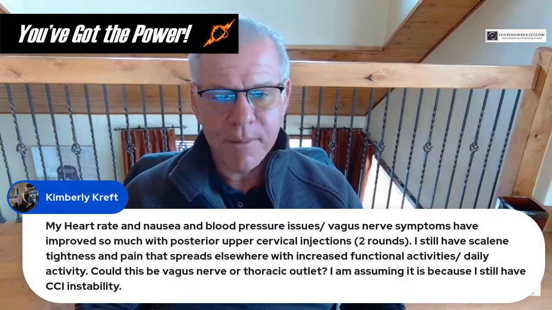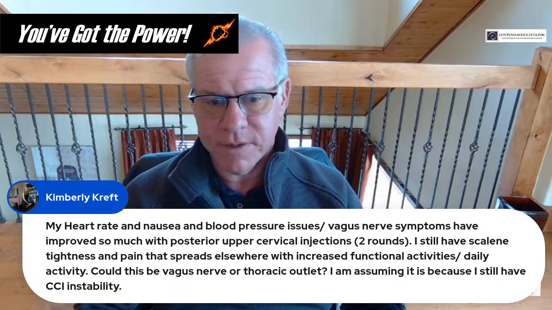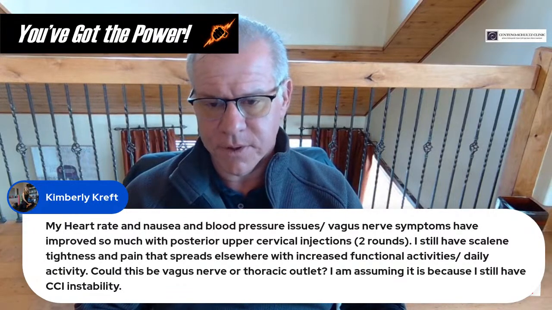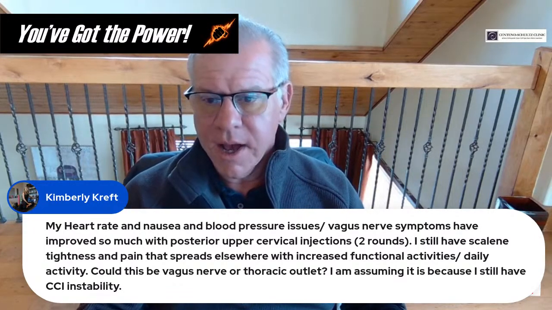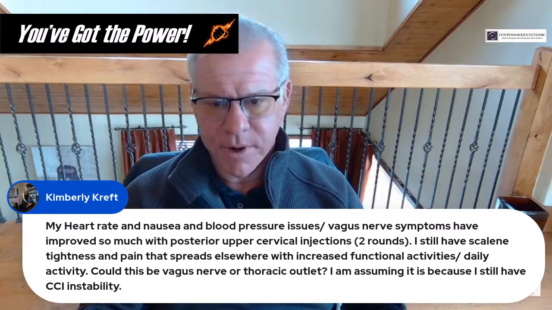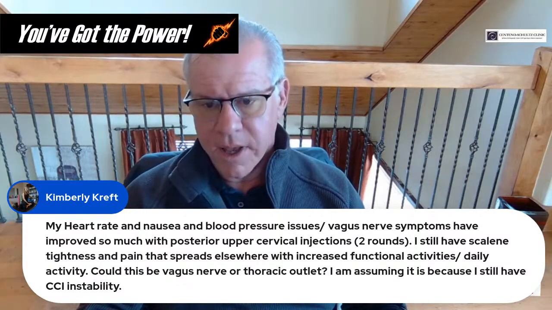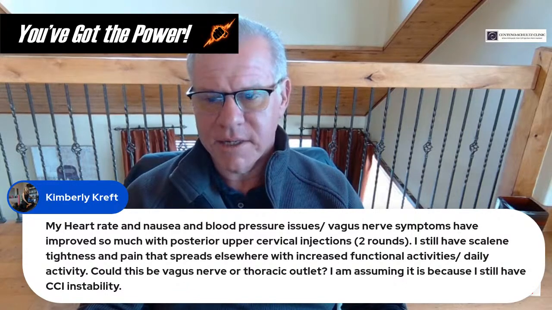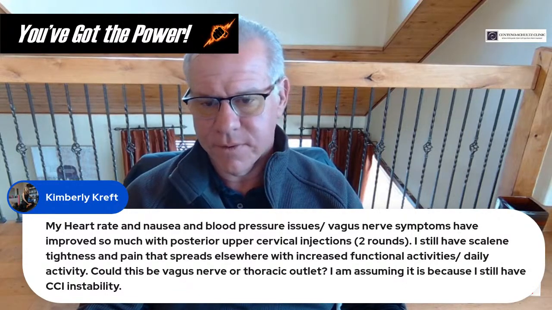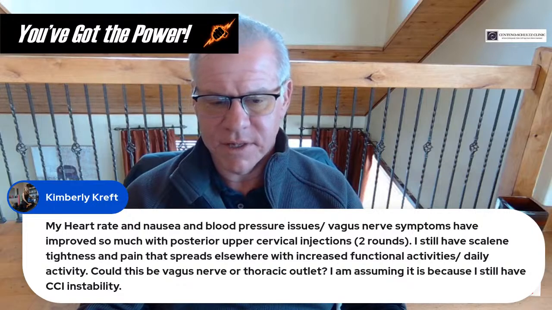Kimberly Kreft: My heart rate, nausea, and blood pressure issues, vagus nerve symptoms have improved so much with posterior upper cervical injections. Good. I still have scalene tightness and pain that spreads elsewhere, and increased functional activities, daily activity. Could this be vagus nerve or thoracic outlet? I'm assuming I still have CCI instability.